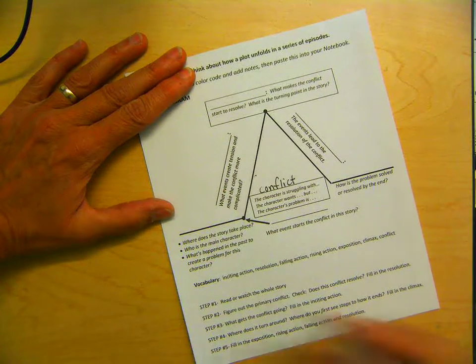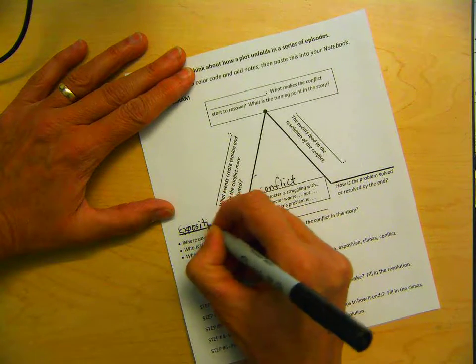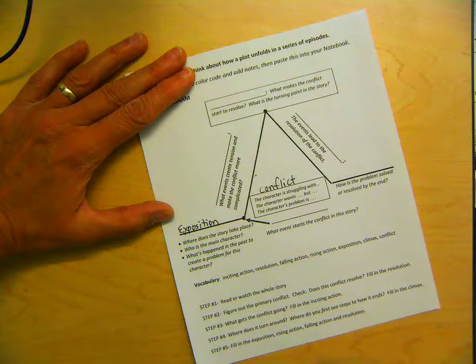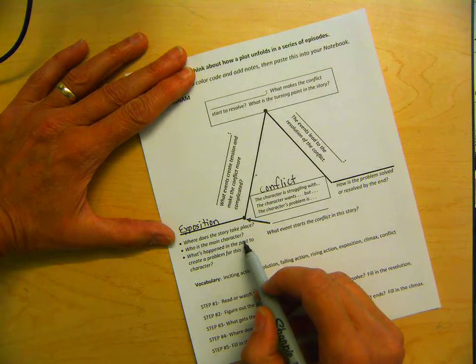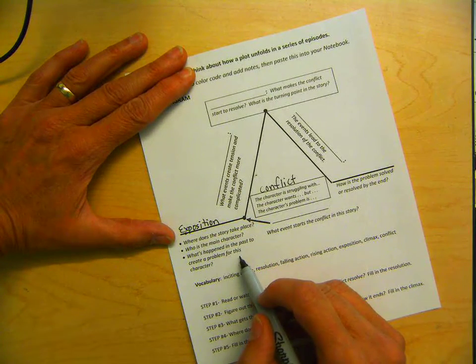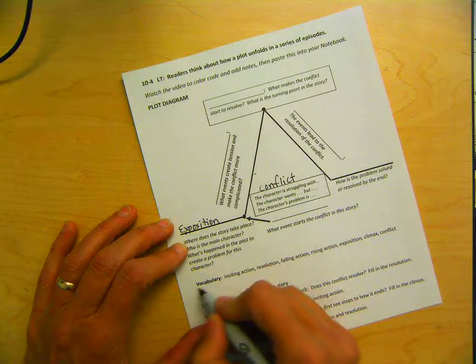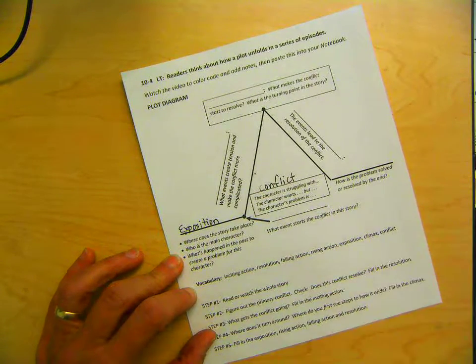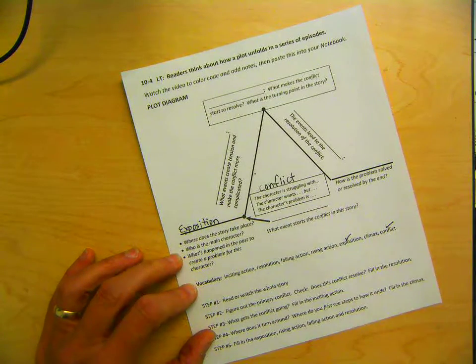The first name is called the exposition. In the exposition, there really isn't a conflict. They might just be setting it up. In the exposition, we learn where the story takes place, who the main characters are, and what's happened maybe in the past that might set the character up for the problem that's going to take place in this story. There's some vocabulary down here. By the end, we should have gotten all of these words on our chart. So we've got conflict and we've got exposition.